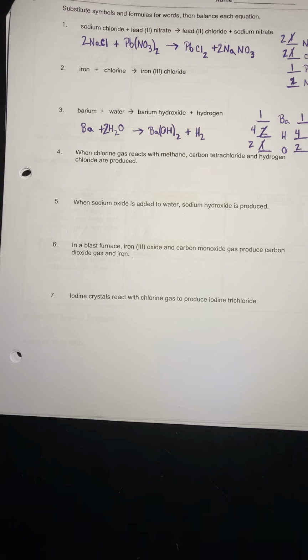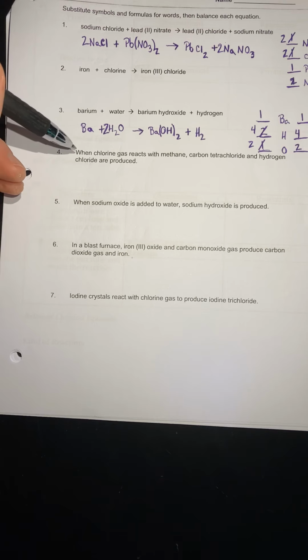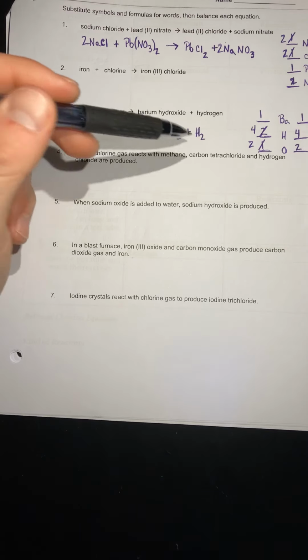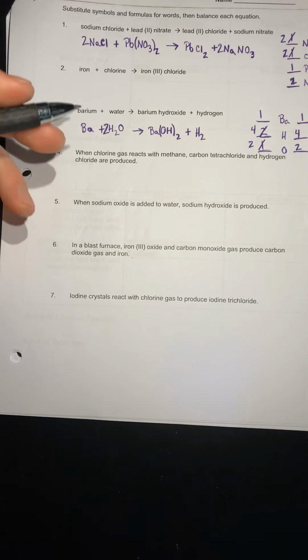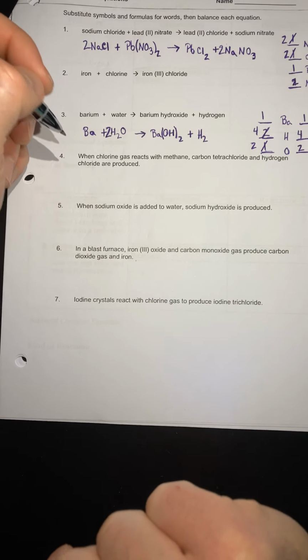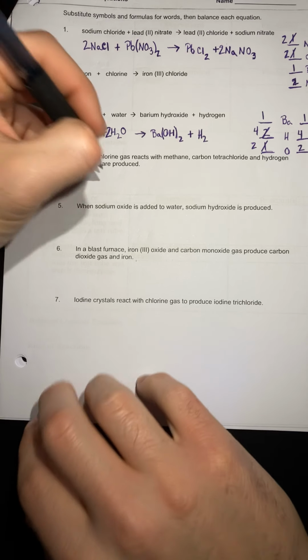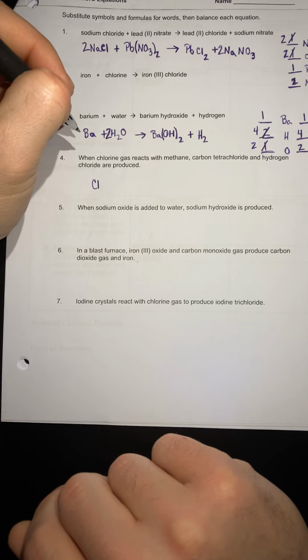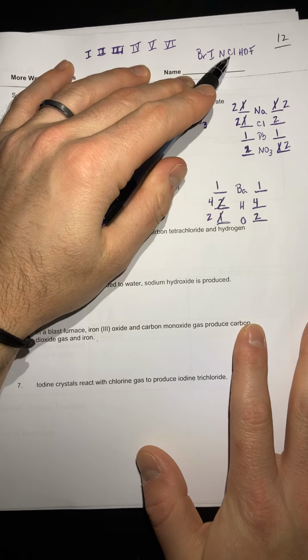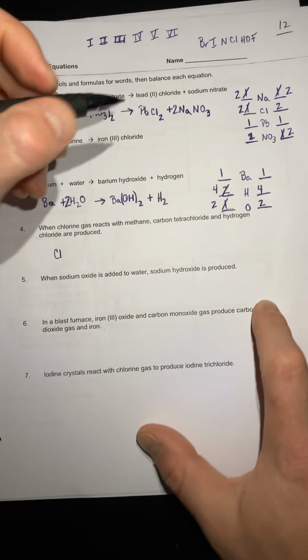Yeah, we'll do number 4. 4 and 5, and then I'll let you do 2, 6, and 7 on your own. All right. Okay. Now, number 4. When chlorine gas reacts with methane, carbon tetrachloride and hydrogen chloride are produced. All right. What's chlorine gas? Cl2. Remember, Brinkelhoff, chlorine is diatomic.